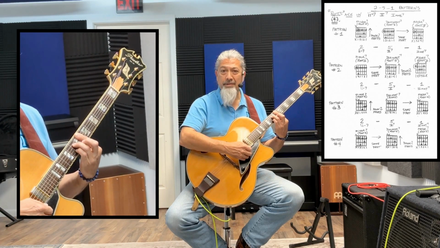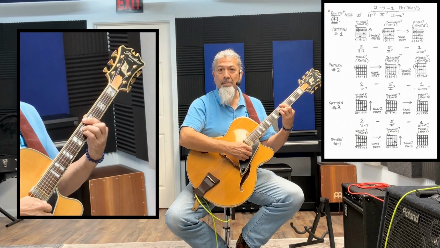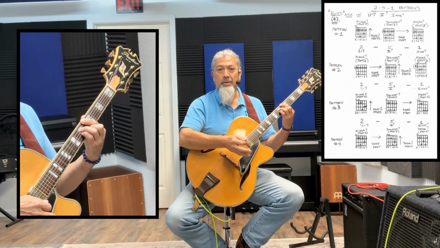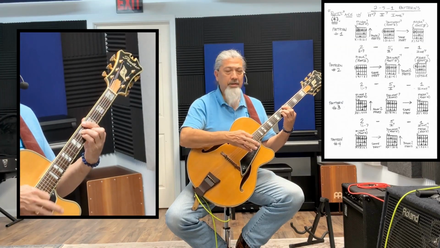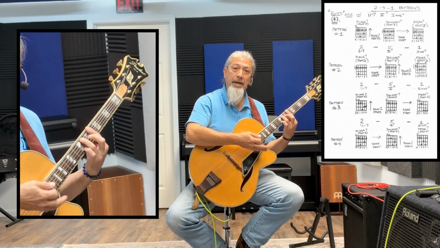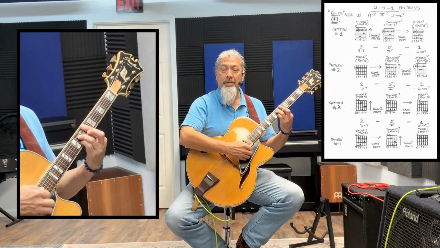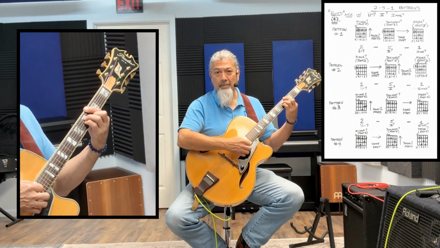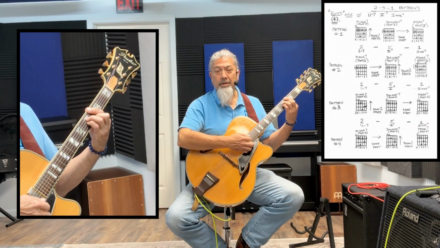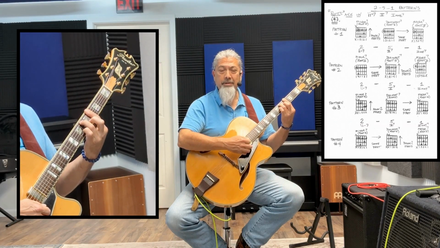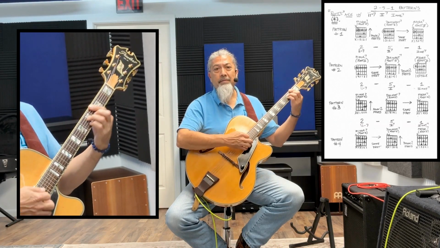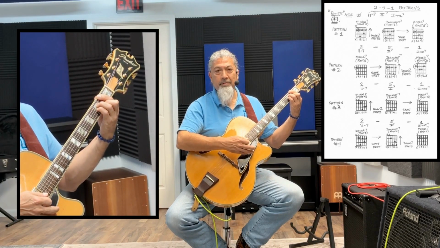Then you're going to play F7, then B flat major 7. And you want to continue that process and cycle down to the next key, which would be A flat. That would make this a B flat minor 7, E flat 7, A flat major 7. And you continue the process. You got A flat minor 7, D flat 7, G flat major 7.